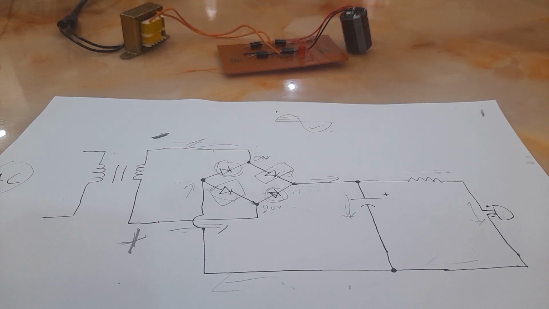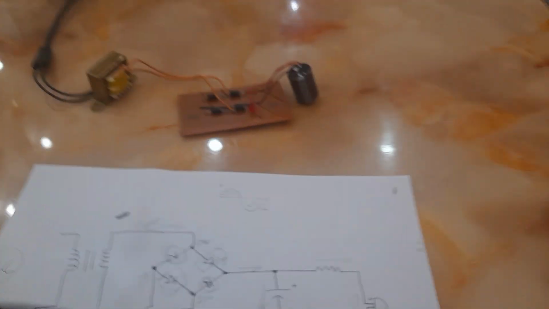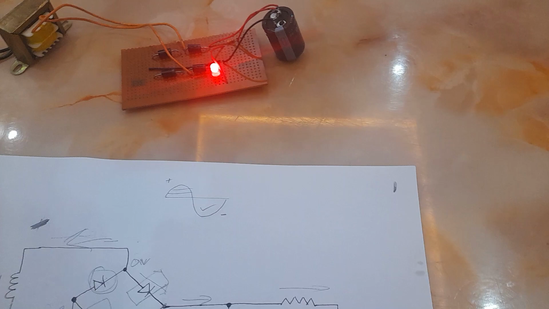That's a brief explanation of how this works. I would add a link to a YouTube video that gives a much more detailed explanation. With that said, let's go into the demo.